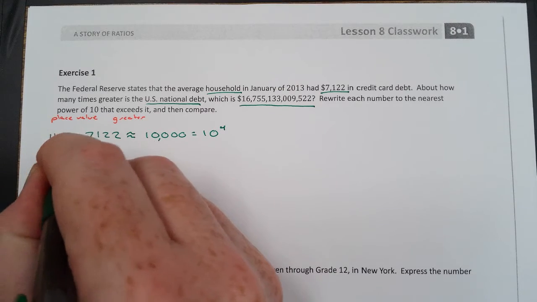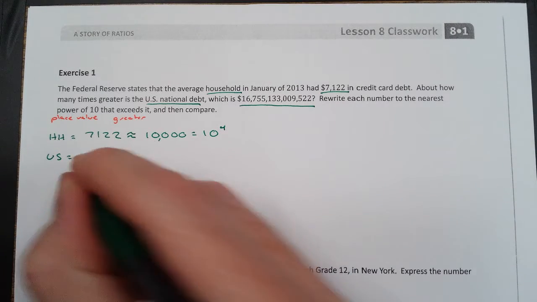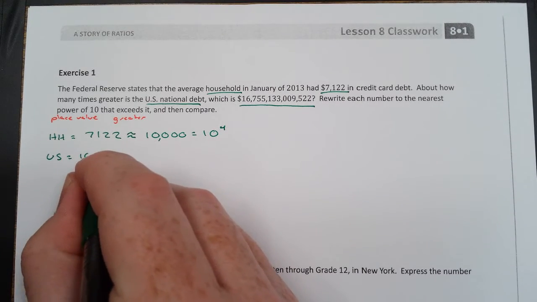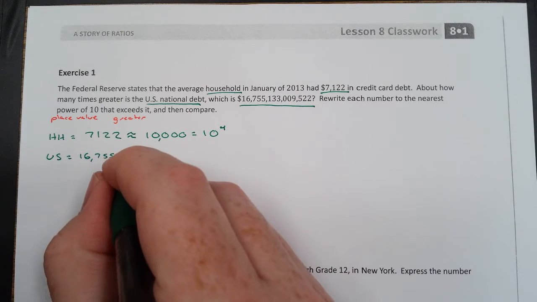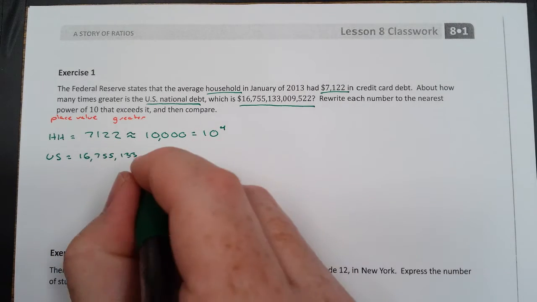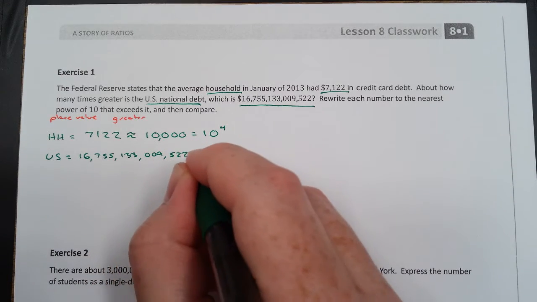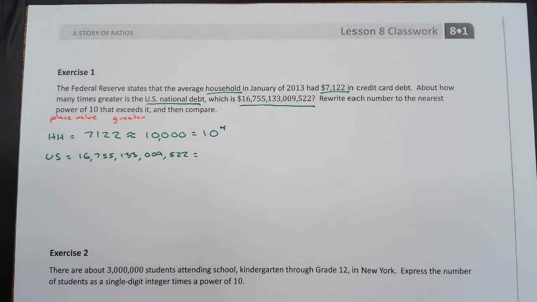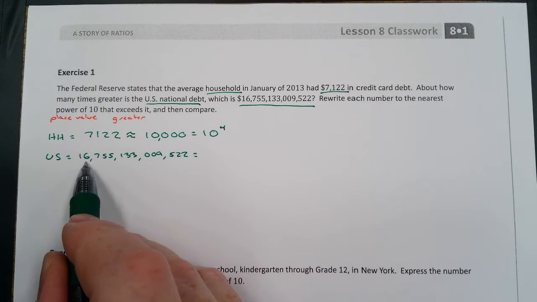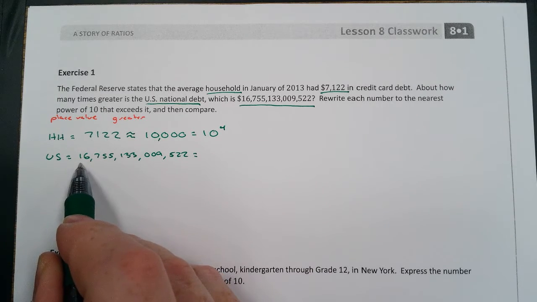Now the U.S. debt, 16 trillion, 755 billion, 133 million, $9,522. Now the place value that this goes up to, 1 trillion is too small, 10 trillion is too small.